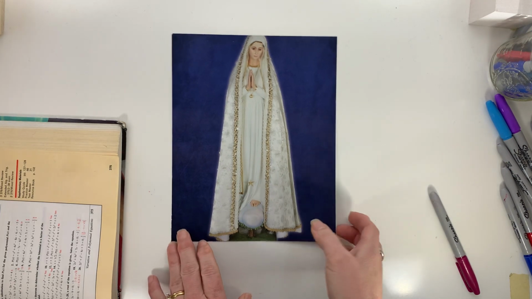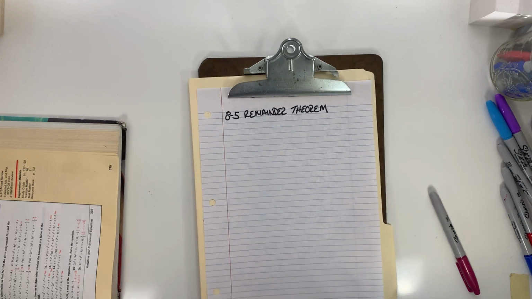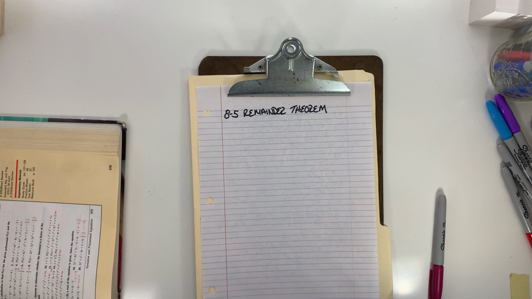Amen. Okay, another week. Let's get started. Today we're talking 8.5, the remainder theorem. So let's take a look and see what the remainder theorem says.